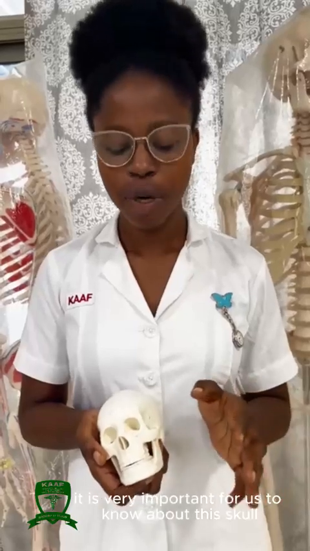That is the fetal skull. Okay, so what is the importance of this skull that we have to know about it as midwives? Because mostly during labor, it is the fetal skull that presents. That's the cephalic presentation. So it is very important for us to know about this skull, so as to know how to do the maneuvers when it is presenting.